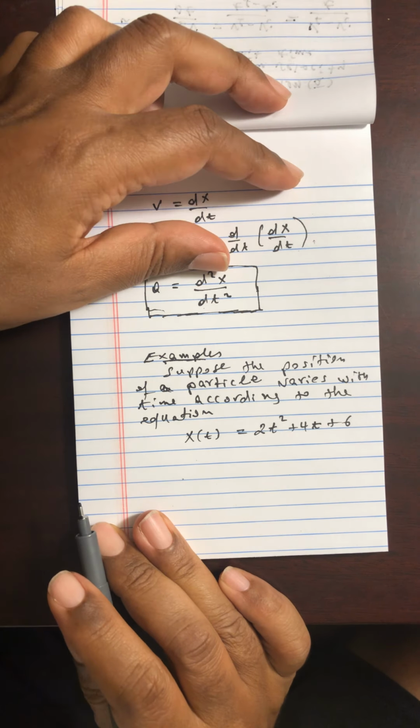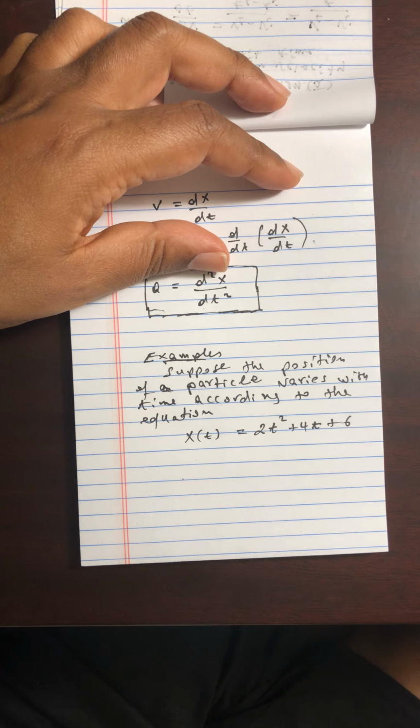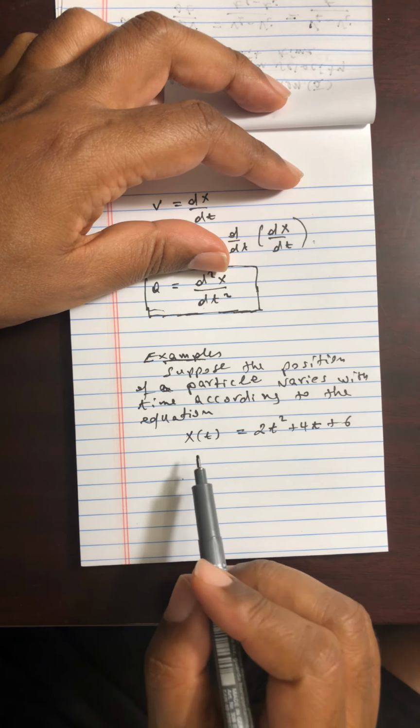That is how the position of the particle depends on time.